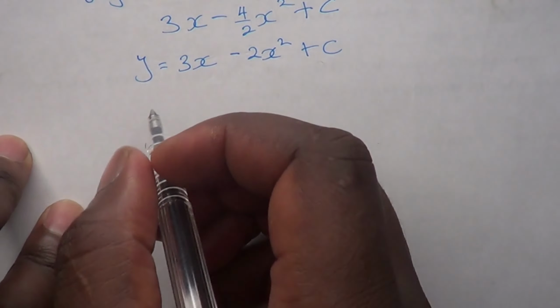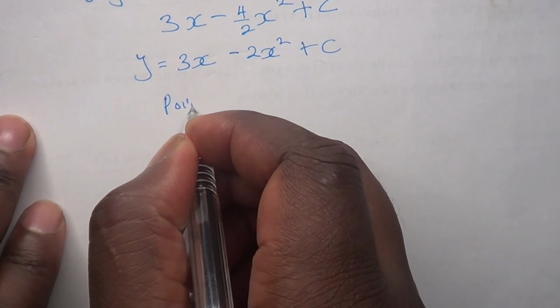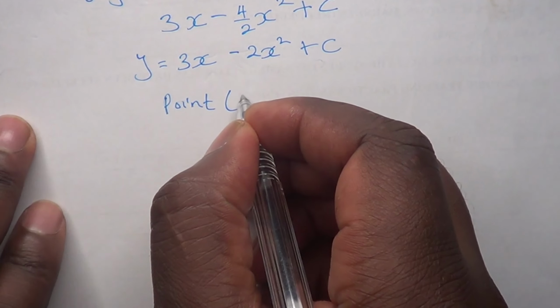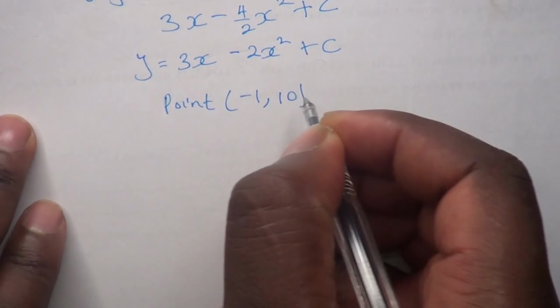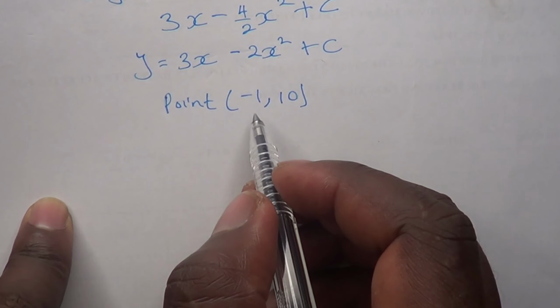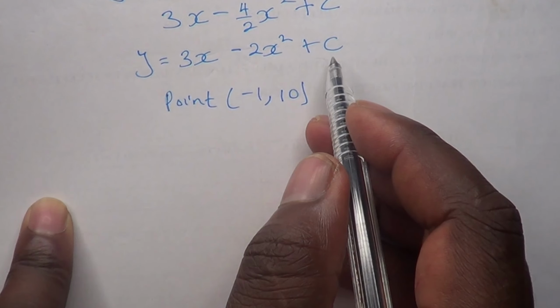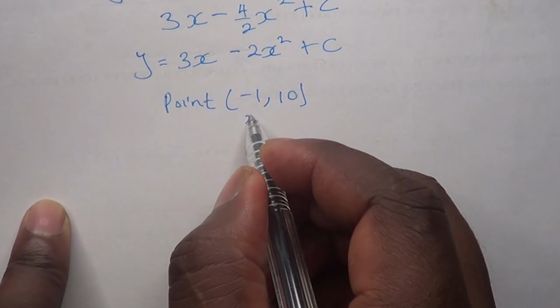Remember, we were given the point (-1, 10). Let me use this point to substitute so that I can get c. So this is x and y.